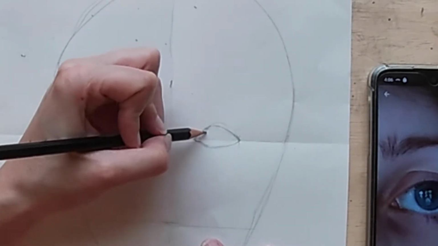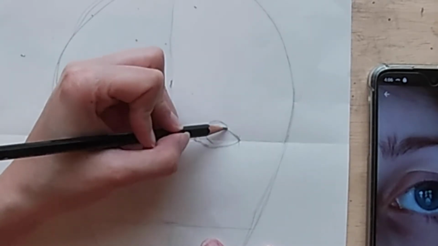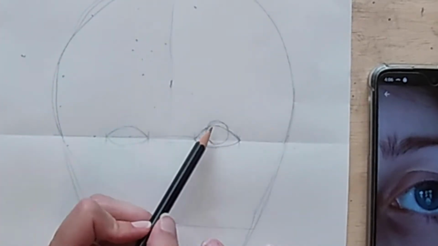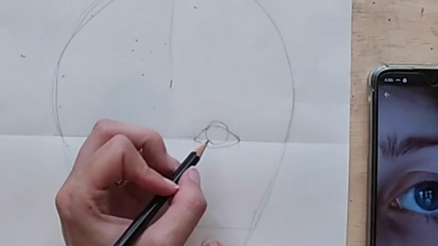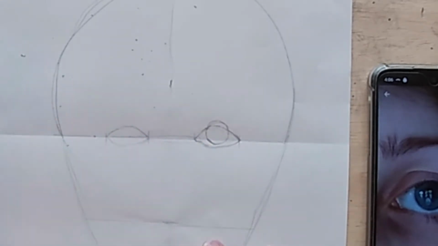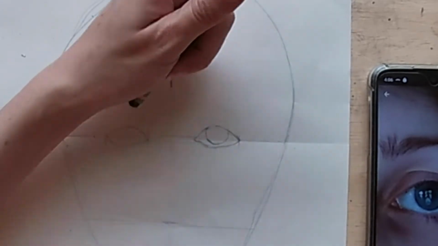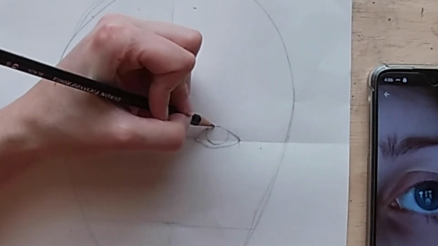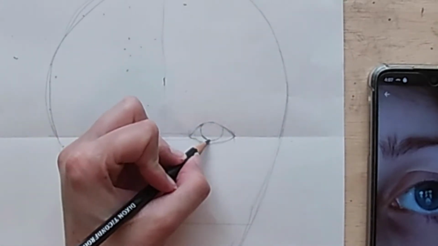So I'm going to go ahead and draw that whole circle. And it's not perfect, and that is okay. All right, so I drew the rest of the circle to help me get this shape right. And then I'm going to erase it. And see, now I have an eye that looks more realistic, more relaxed.